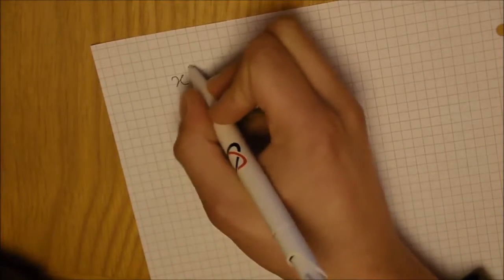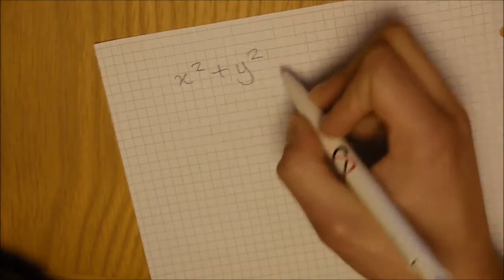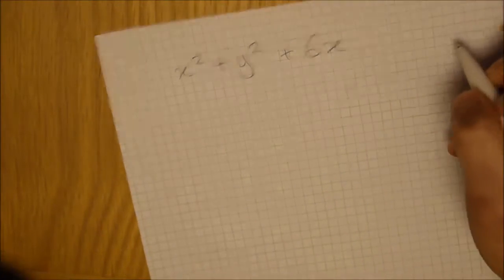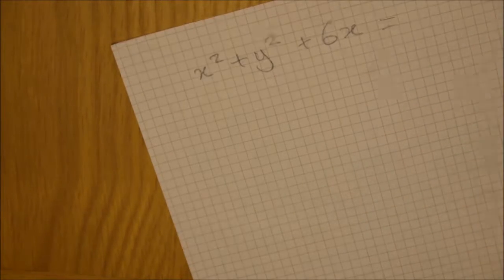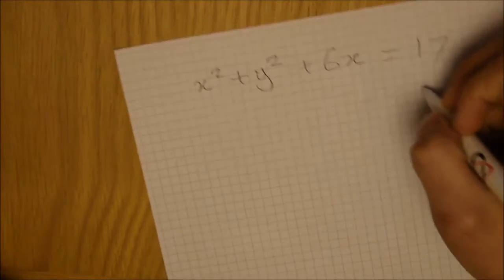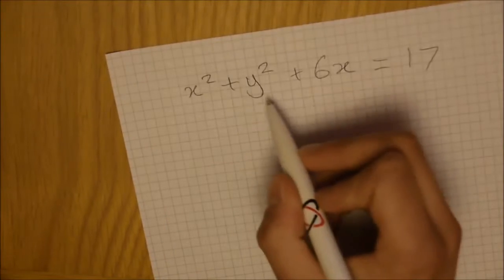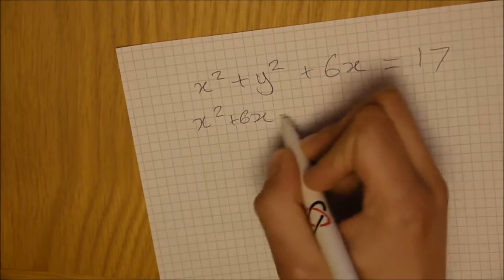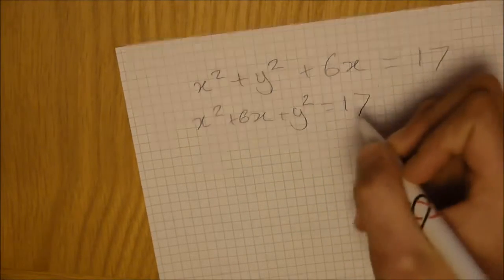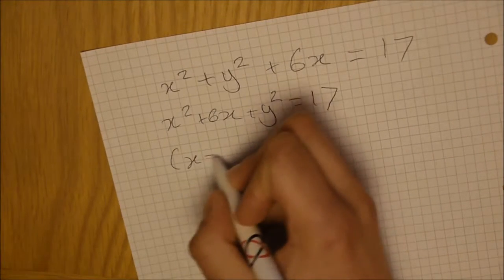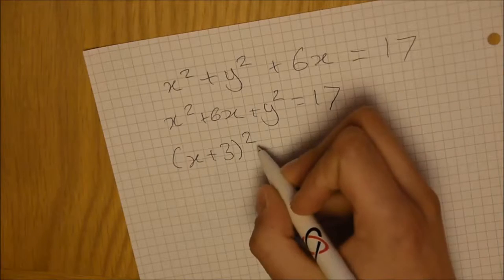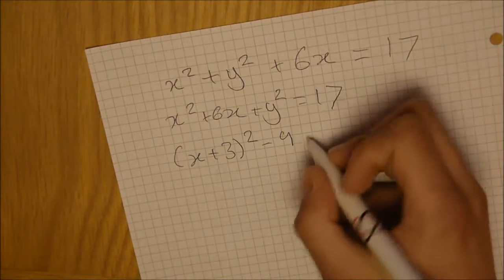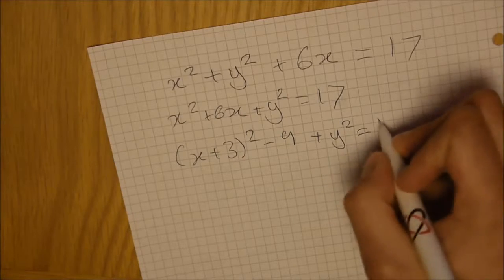Now, just for one more example of the first type, as I believe I may have rushed through it a bit quick, if we go for x squared plus y squared plus 6x equals 17, we'll say, completely on the spot. As you can see, we don't need to collect y terms because we've only got y squared, so it's x squared plus 6x plus y squared equals 17, and therefore we have (x plus 3) all squared minus 9, as we previously had, plus y squared equals 17.